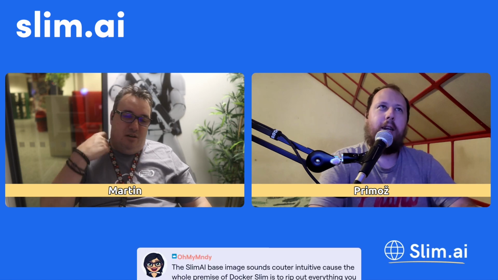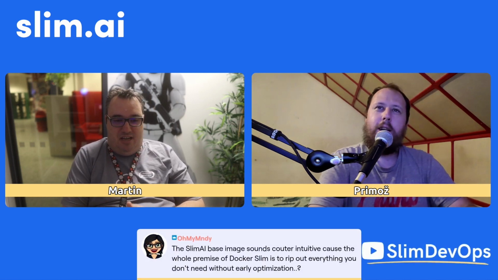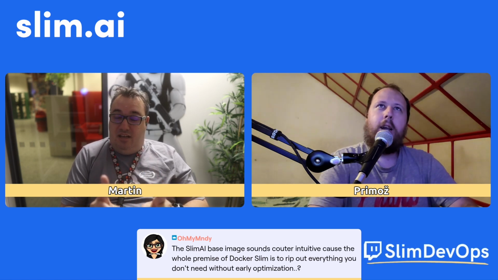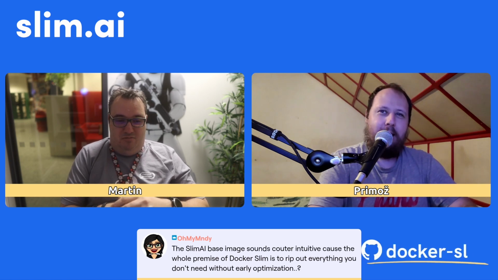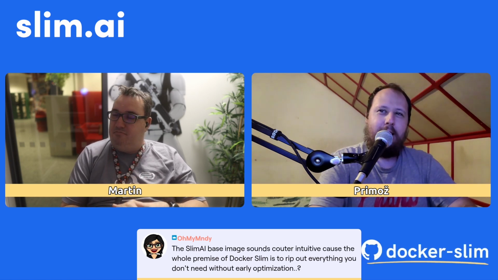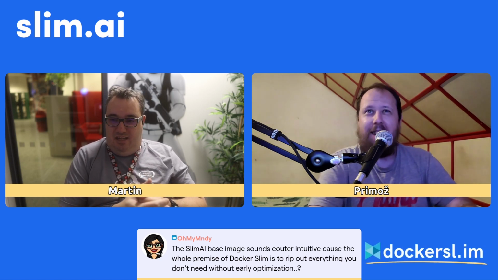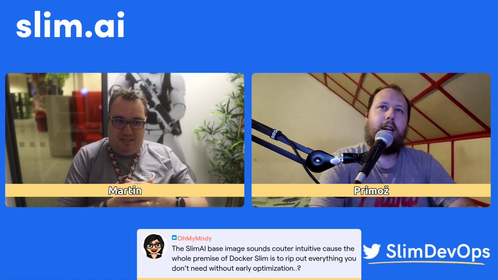And so Mindy says the Slim.AI base image sounds counterintuitive because of the whole premise of Docker Slim. I'll explain. I'll just finish reading your message. To rip everything out, you don't want early optimization. So the reason for this idea is we're experimenting with some different approaches to optimizing containers.